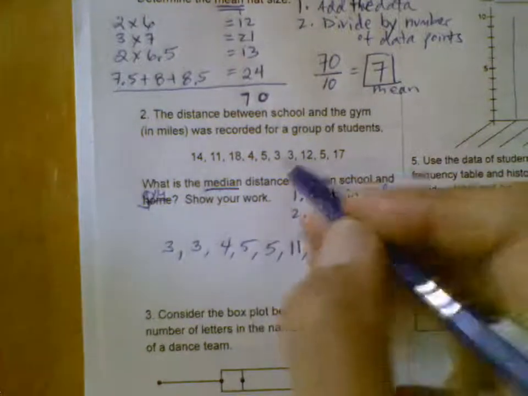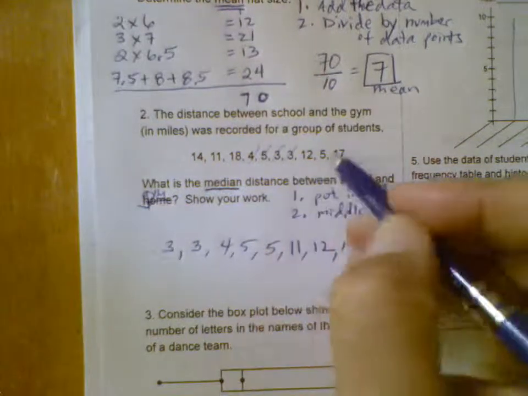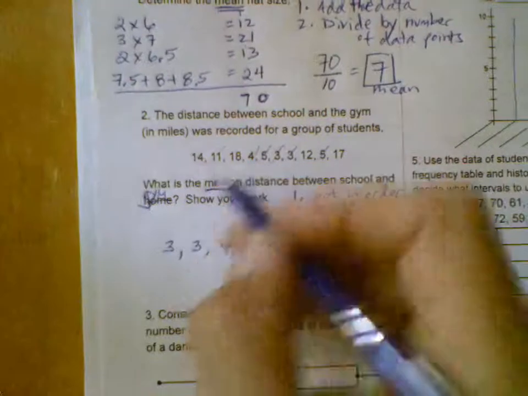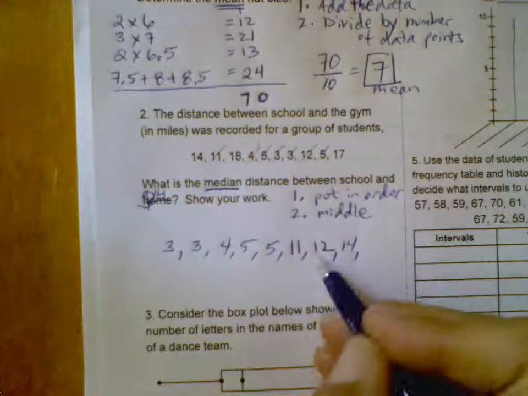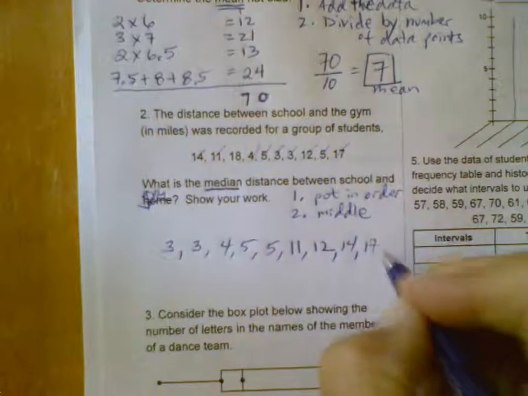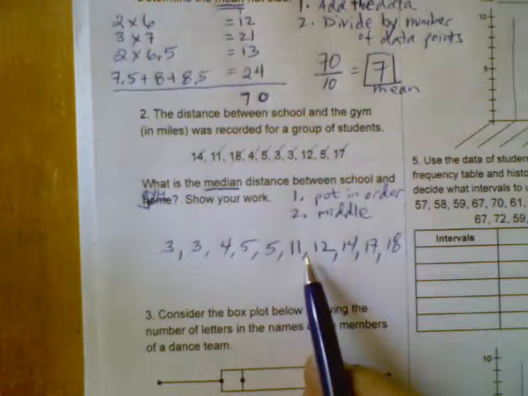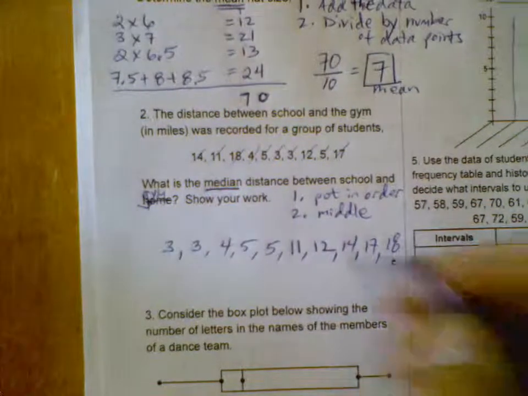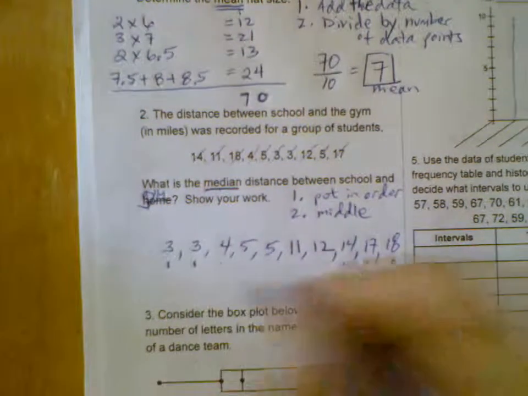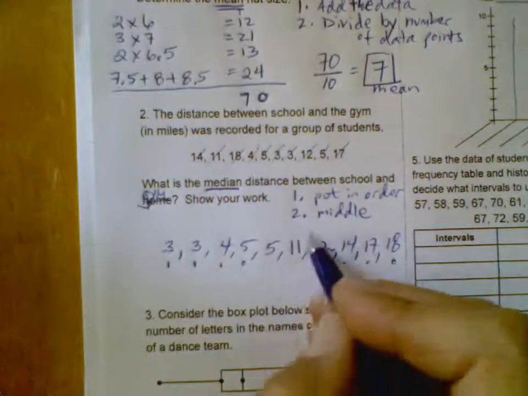I started this, so there's a 3 and a 3. There's a 4, a 5 and a 5. The next number is 11, then 12, then 14. Then I'm left with a 17 and an 18. So now that things are in order, I find the middle. I'll take one off each end, work my way into the middle, and I get 2 numbers in the middle.